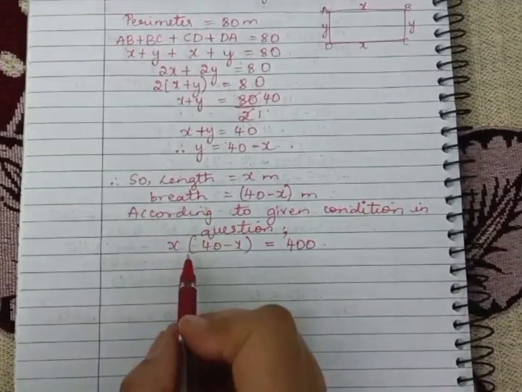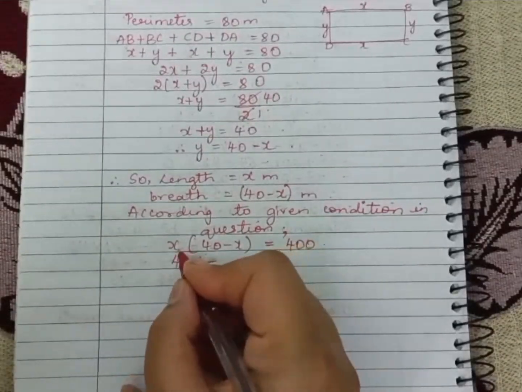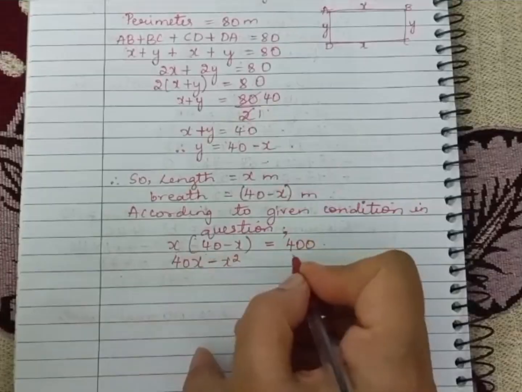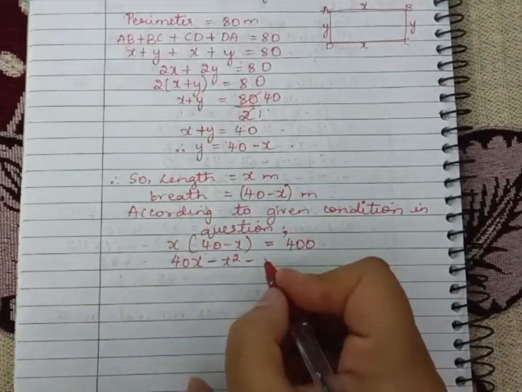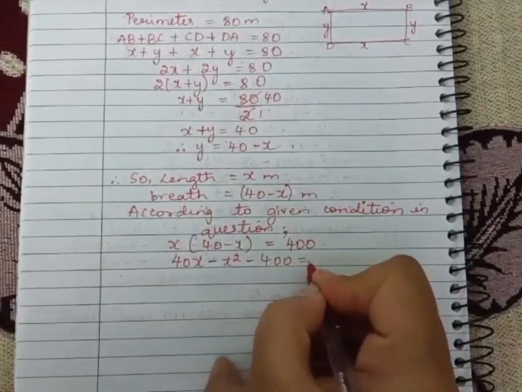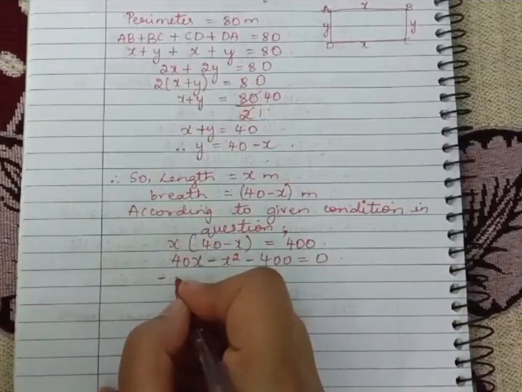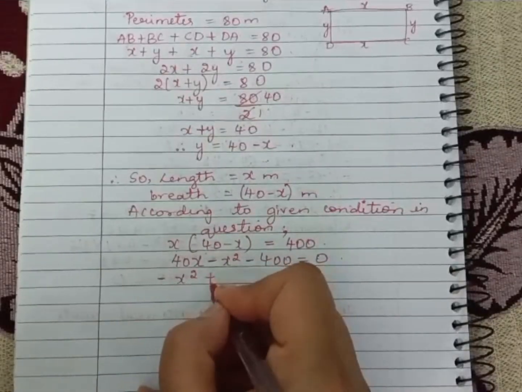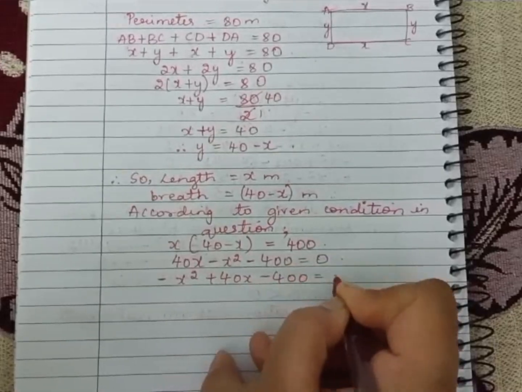Now X into 40 is 40X minus X into X is X square. The 400, when it comes to the left hand side, changes the sign and becomes minus 400 equal to 0. Now we have to write it in the proper form, that is minus X square plus 40X minus 400 is equal to 0.